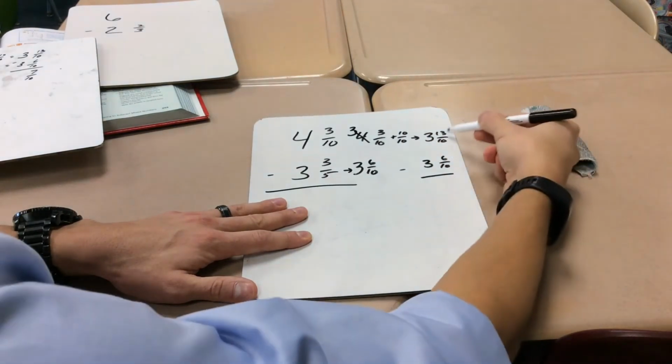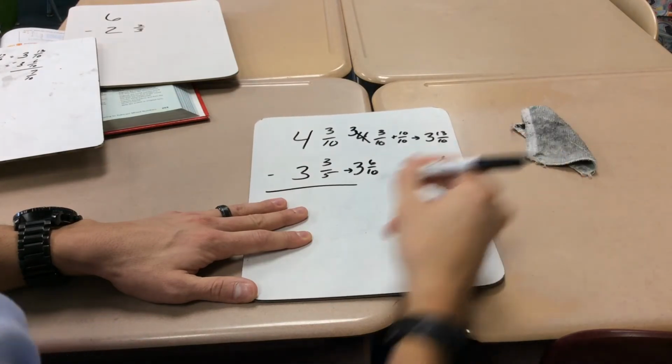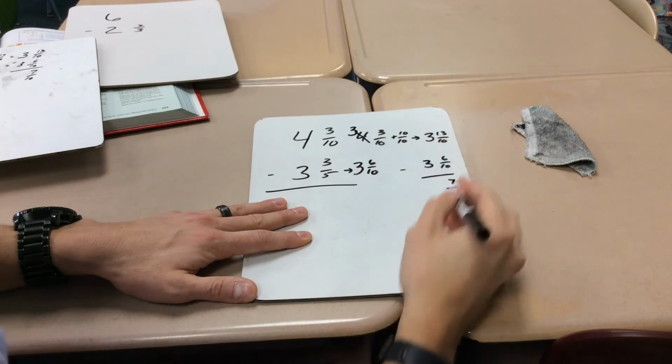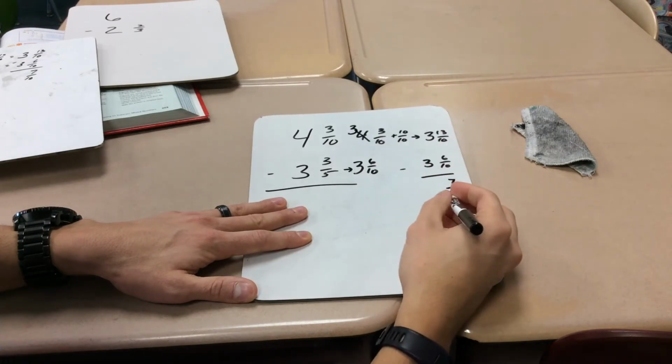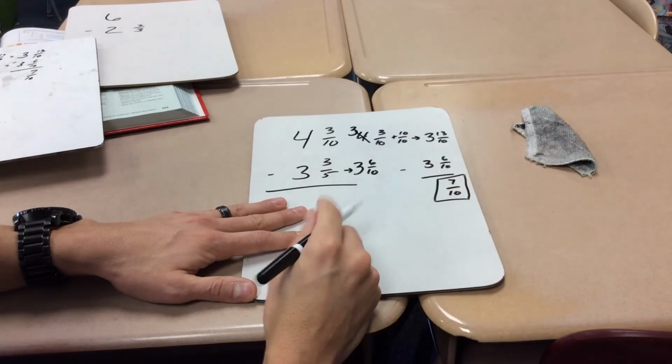And what we see is we do 13 minus 6, and we get 7. We keep the same denominator, and 3 minus 3 is 0. We don't have to put the 0, so our final answer is 7/10.